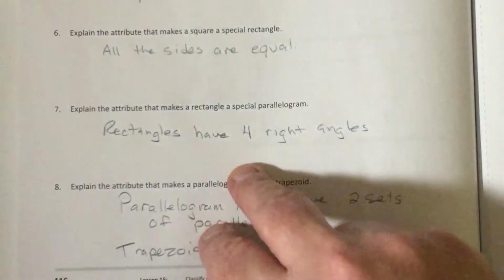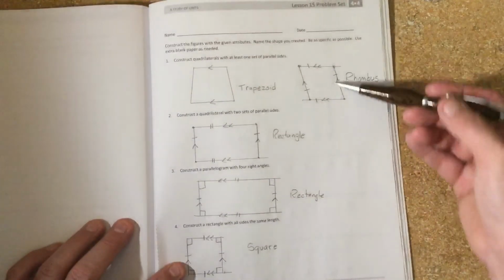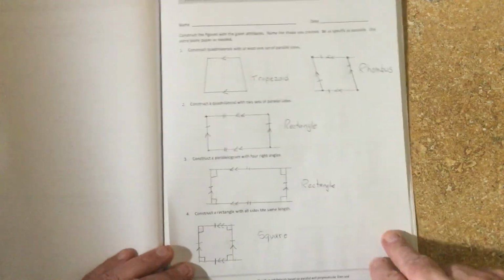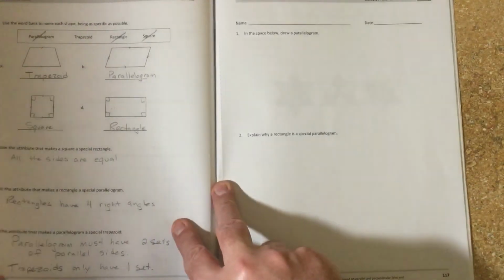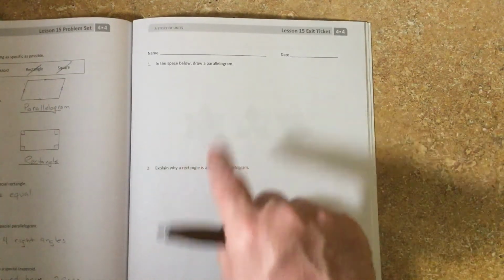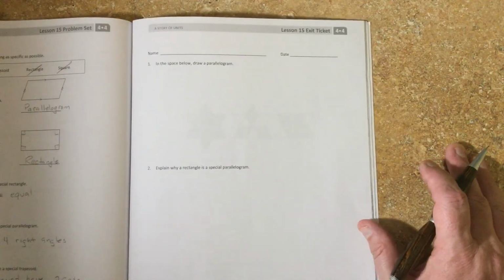So we've gone through the problem set of lesson 15, which is on page 115, the front and the back. And what you're going to do is you're going to do the exit ticket today. There are 2 problems here, and you'll see that you're going to submit that electronically. And what you're going to do is draw them, take a picture of them, and submit them.